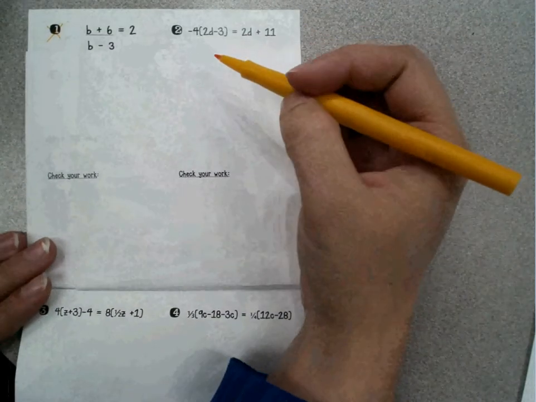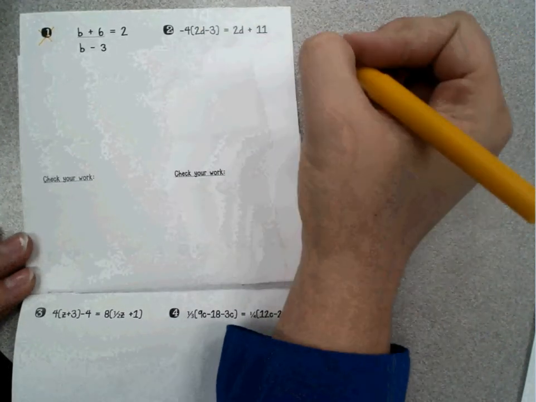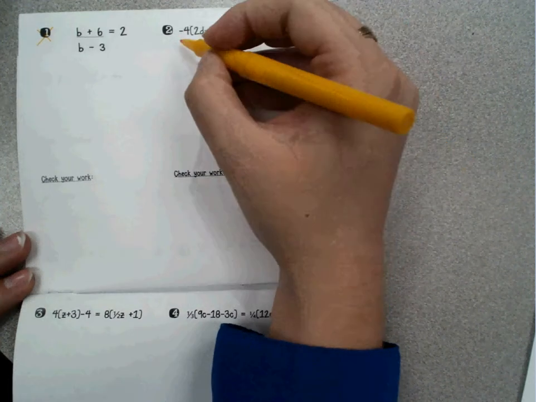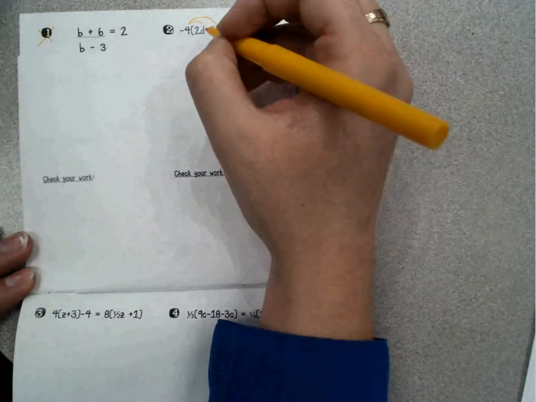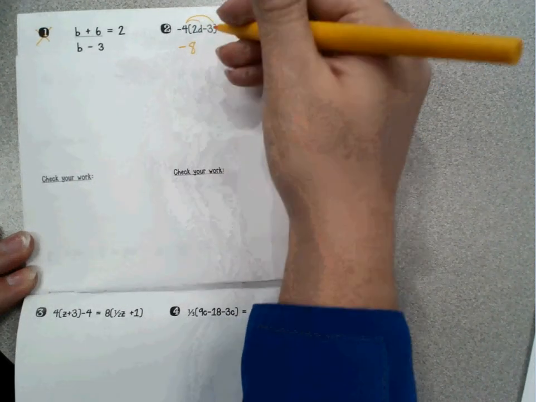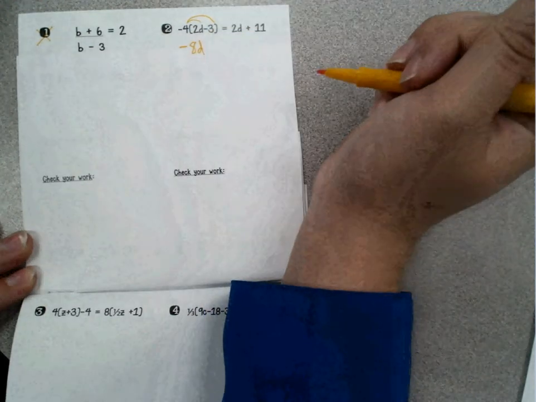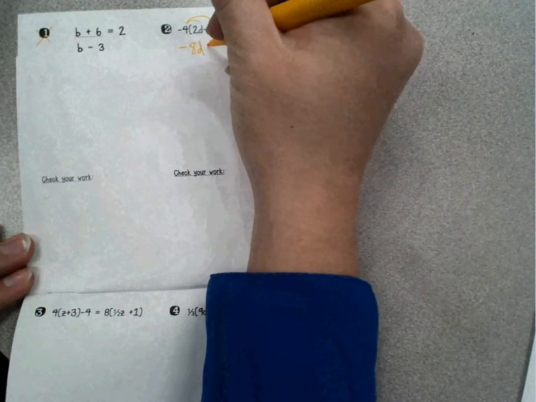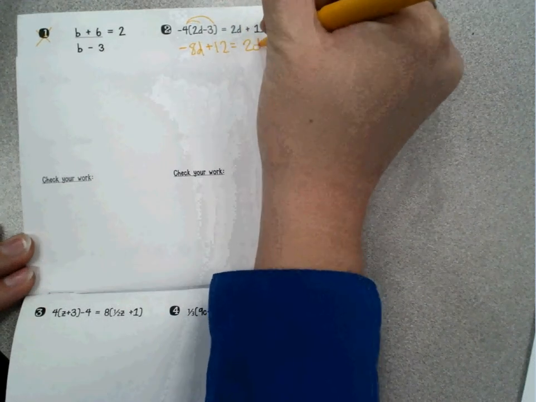Now this first one, number 2. We're going to go through this one together. So first thing we want to do is distribute. So you're going to take this -4, multiply it to both numbers in the parentheses. -4 times 2, we get -8d. And then -4 times the -3. Be careful of your signs. Since they're both negative, it's going to turn into +12. And then keep your equal sign, 2d plus 11.